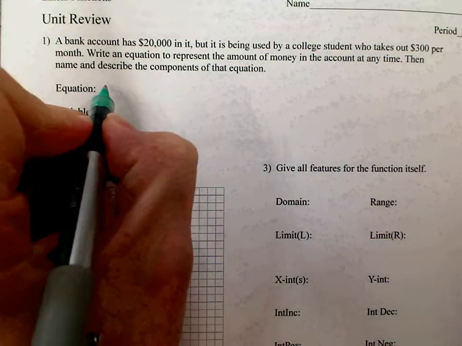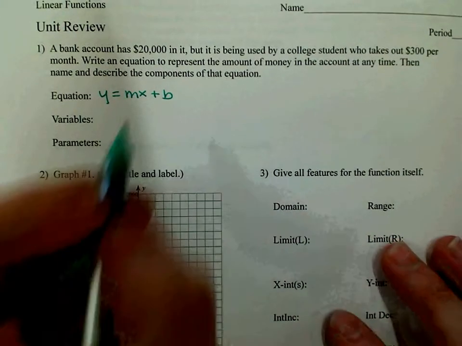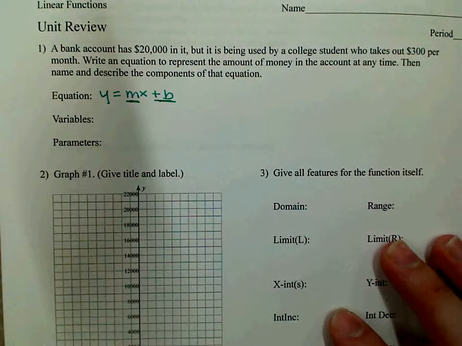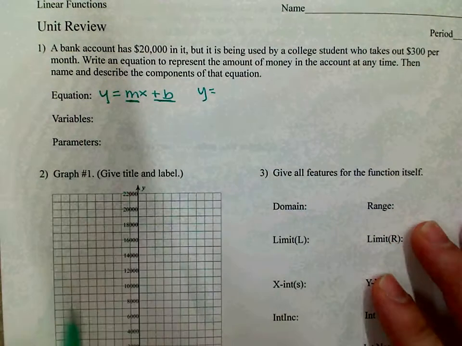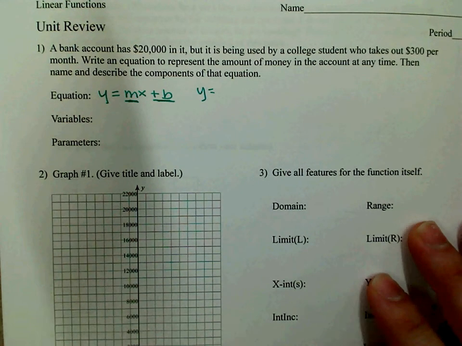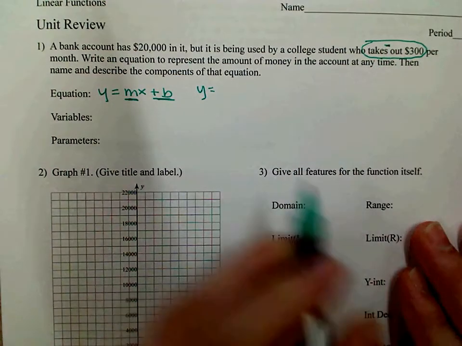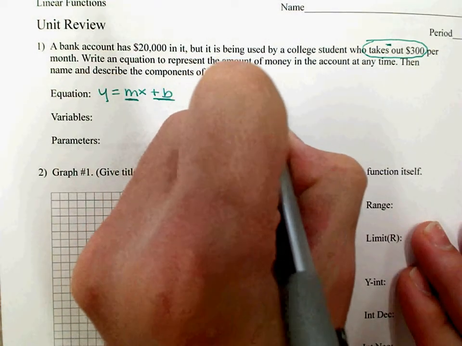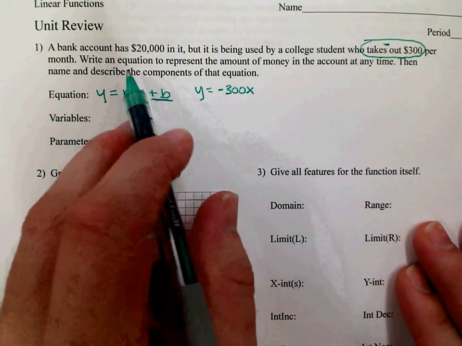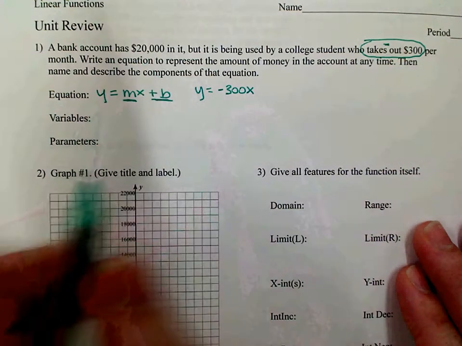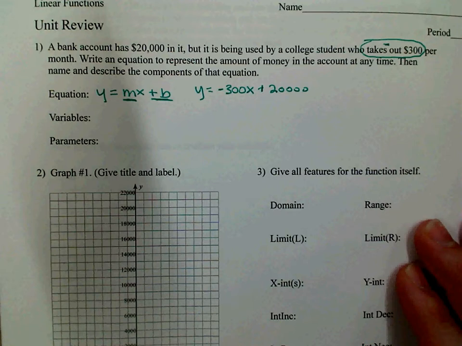So the equation itself, it's always going to be in this form right here, y equals mx plus b. So really all you're doing is identifying what the m is and what the b is. So the m is your slope. The slope is what's changing each time, in this case each month. So if they're taking out $300, taking out would be subtracting. So the equation is going to be negative 300x. And then the b is what they started with. Well, the account had 20,000 at the beginning. So plus 20,000. That's all you're doing for the equation.